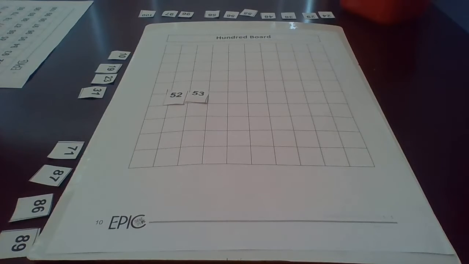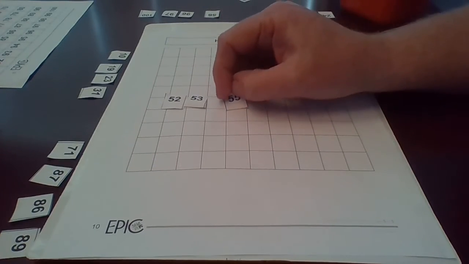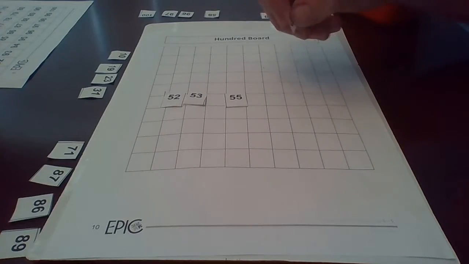Player 2, do you have a play where you can play off of what player 1 played? Or can you add or start a new sequence? Remember, you have to have 2 numbers to start a sequence. So let's see what player 2 can do. Player 2 doesn't have any 2 numbers. Oh, yes, they do. They have a 55 and a 56. I almost didn't see that upside down. So I know this is 53, 54, 55, 56.